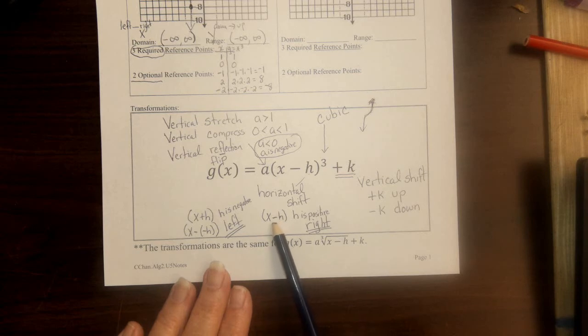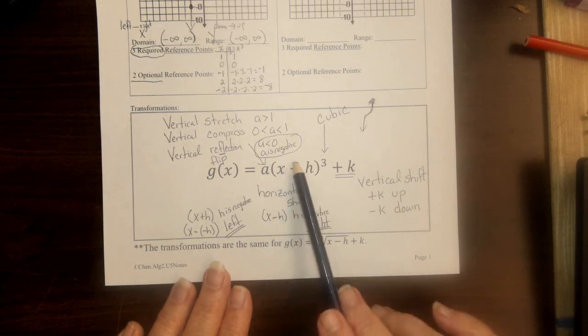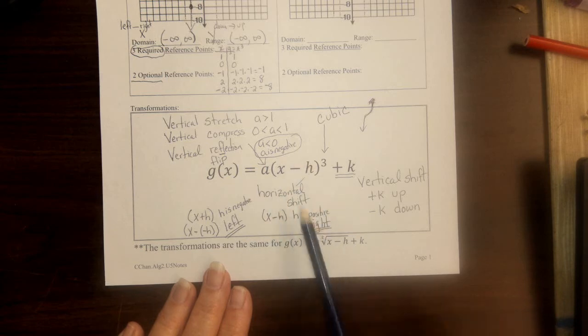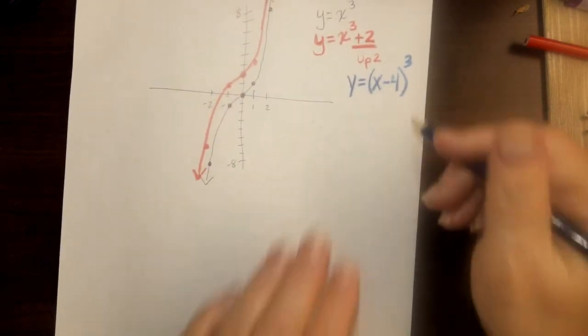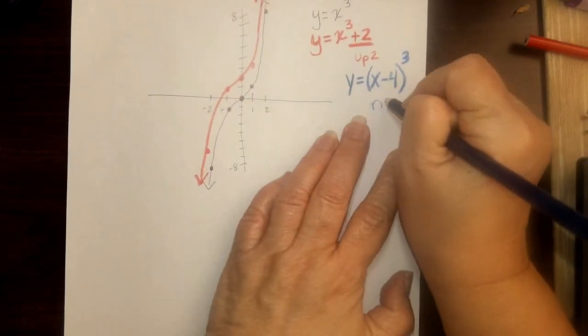Left. If it says x minus 4, the 4 is positive. The minus is part of the equation. So it's going to go to the right. So we have x minus 4, we're going to go to the right 4.